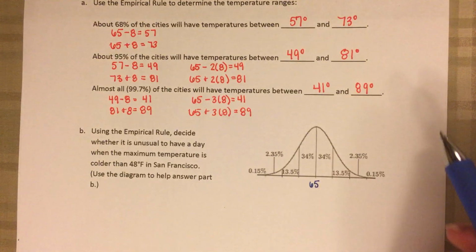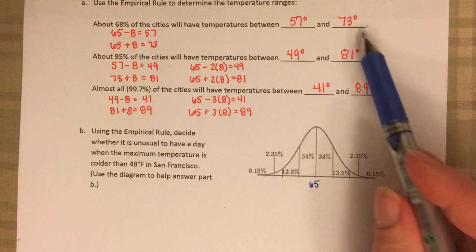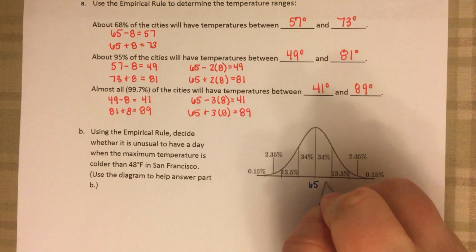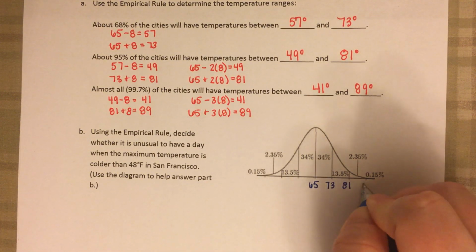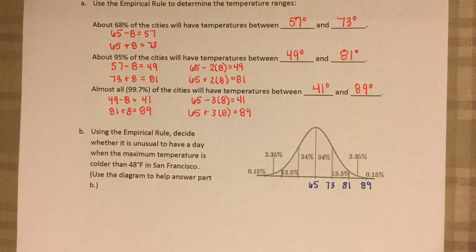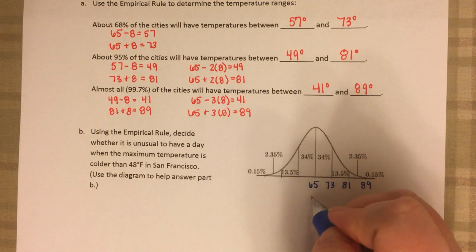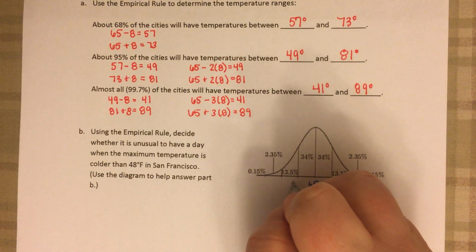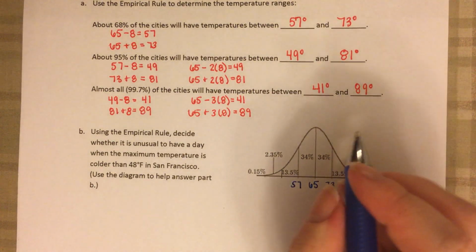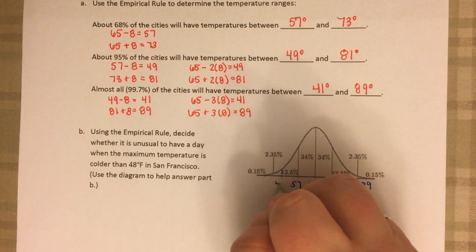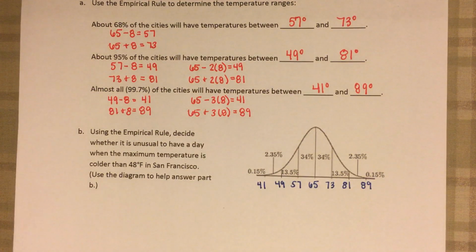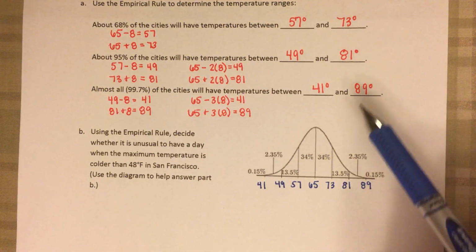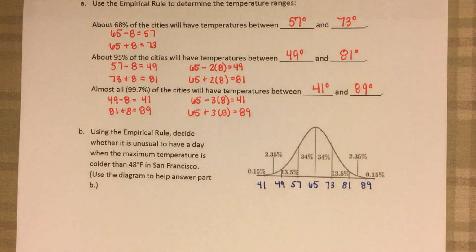And then as we go to the right, we're going to use these values down here. So we added 8, we got 73. We added 8 again, we got 81. We added 8 again, we got 89. Then we go back to 65, subtract 8 each time, we get 57 for the first one. Subtract 8 again, we get 49. Subtract 8 again, we get 41. Okay. So all of our values that we see up here match up with our labeling along our normal curve.